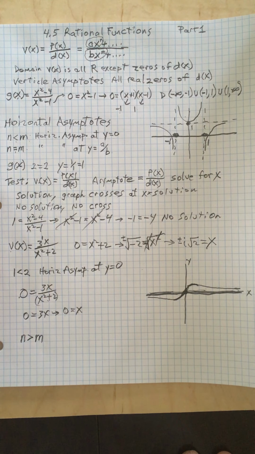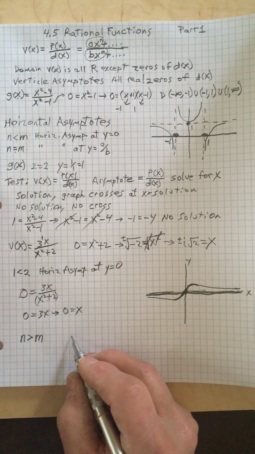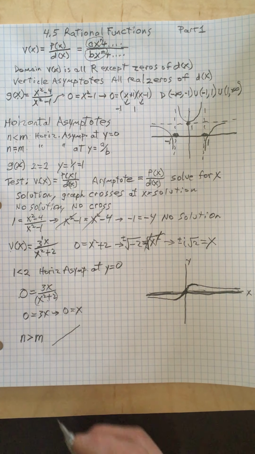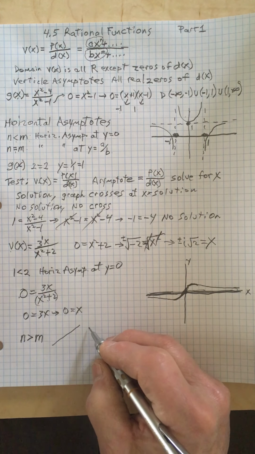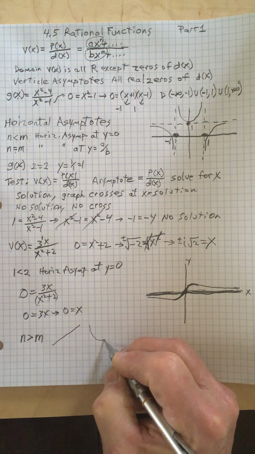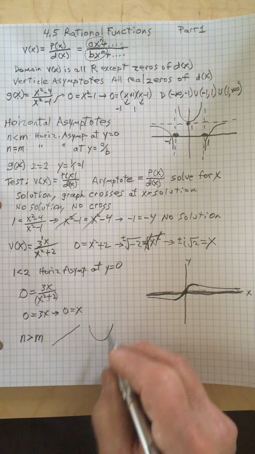If n is greater than m, then that leads to a whole other class of asymptotes, which we're going to look at in part 2. And those asymptotes can look like angled lines. Might have a line going through here. They can even be curves. You could have a parabola as an asymptote, so your curve somehow would get close to it.